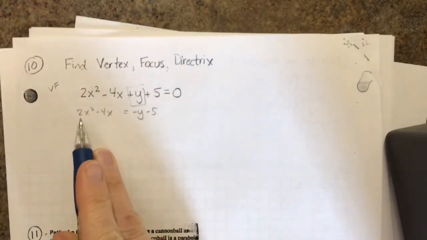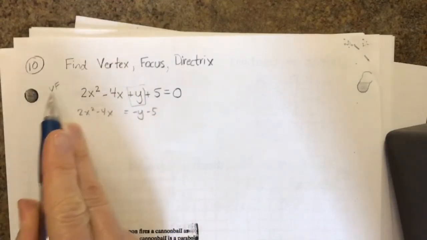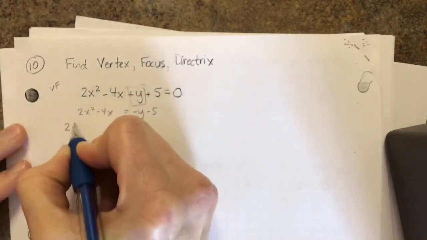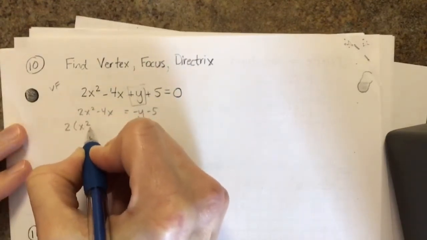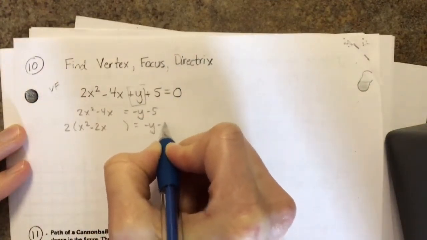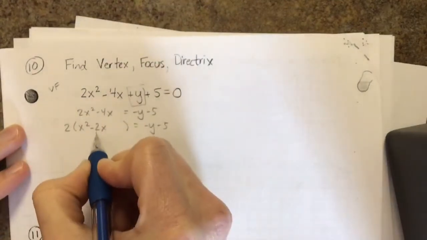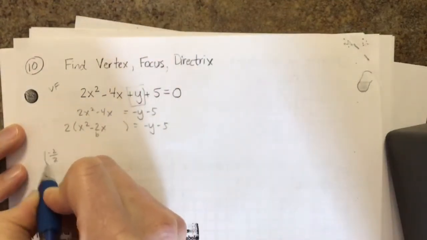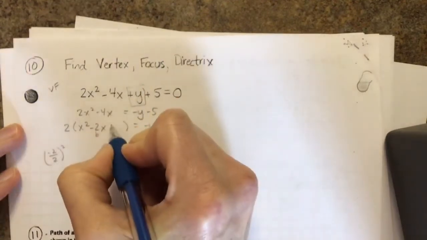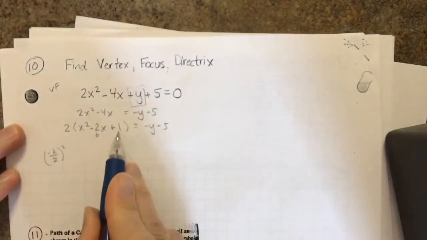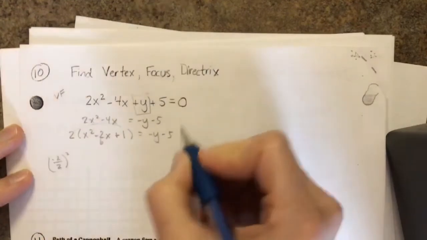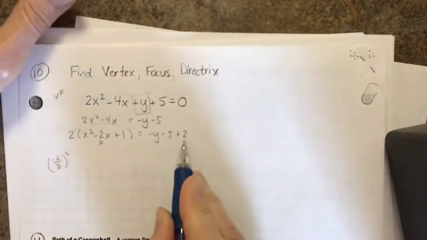Now, we've got to do this completing the square to get this in vertex form, but my A number has to be 1. So I'm gonna factor that 2 out and write x squared minus 2x. Now I'm gonna complete the square by taking my B number, -2, divide by 2, and square that. That's -1 squared, that's 1. So I'm gonna add 1 to this side, but really I added 1 times 2, 2. So I have to add 2 to the other side.